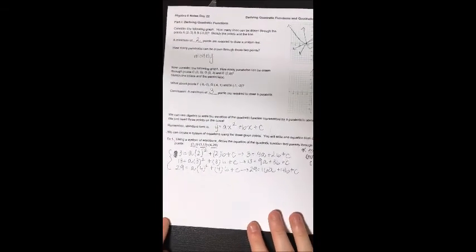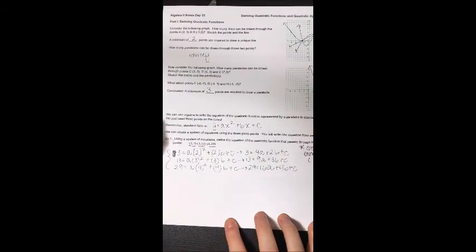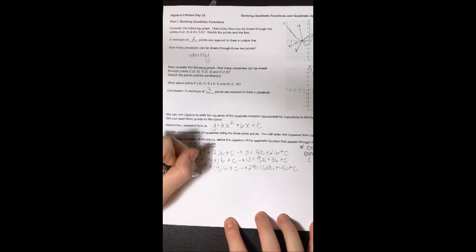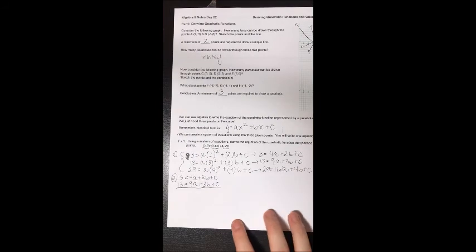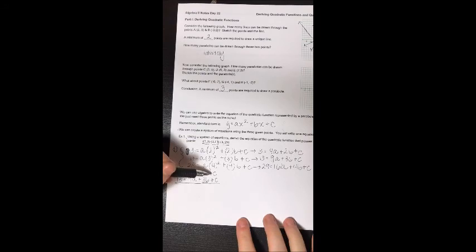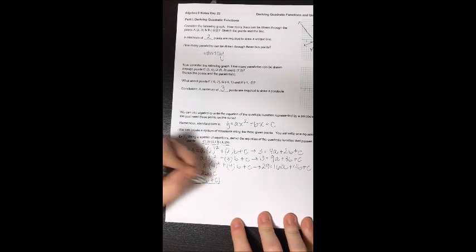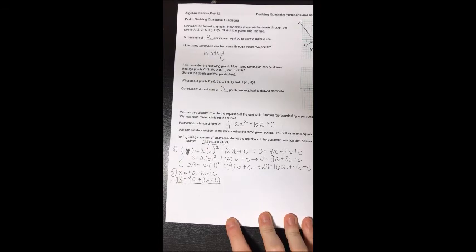So this is kind of like my step 1. My step 2, pick any 2 equations. I'm just going to pick my first 2. 3 equals 4a plus 2b plus c, and 13 equals 9a plus 3b plus c. Okay, so I have my 2 equations. Now in order to eliminate c, I just need to multiply one of these by -1. So I'll just do my bottom one. It doesn't matter which one you chose.